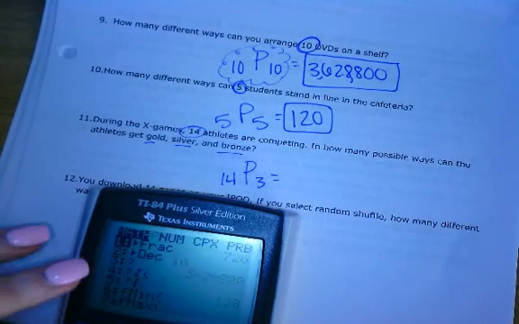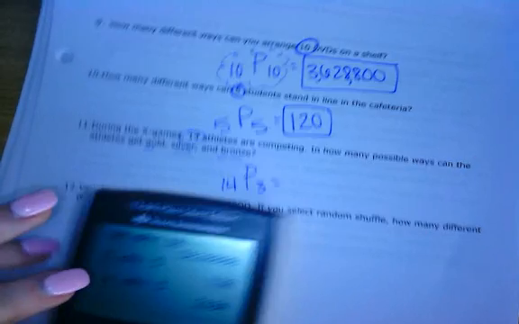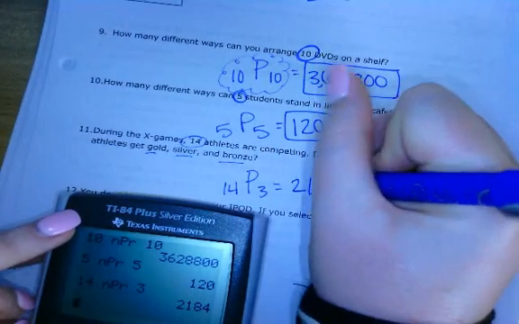So we would have 2,184 possibilities of an order for those medals.